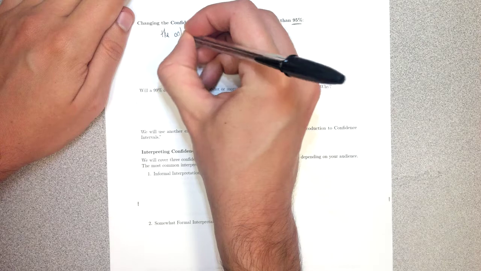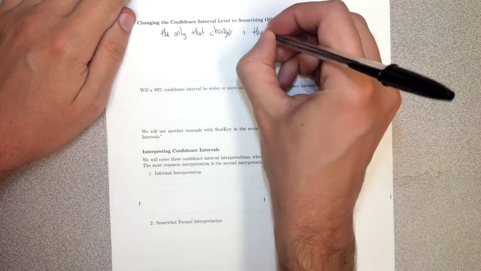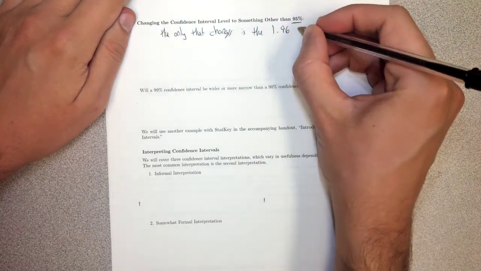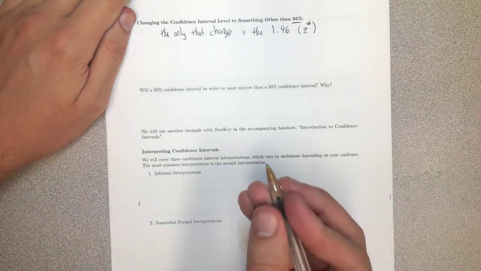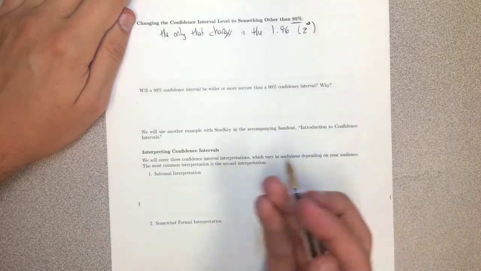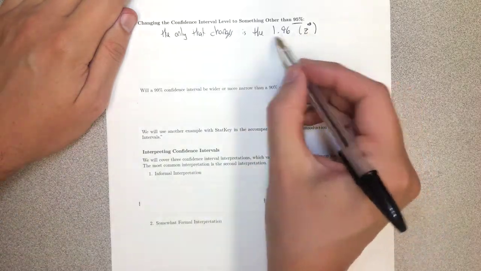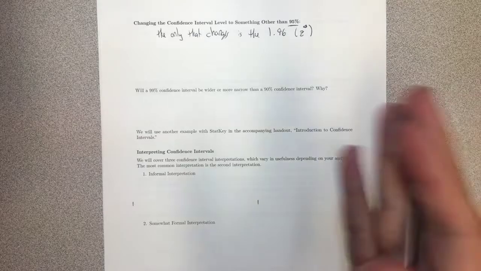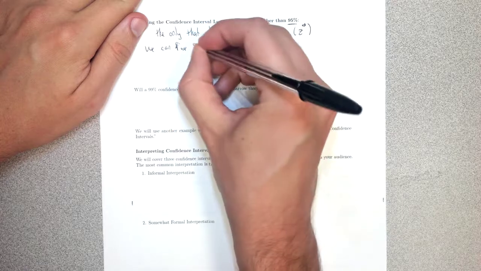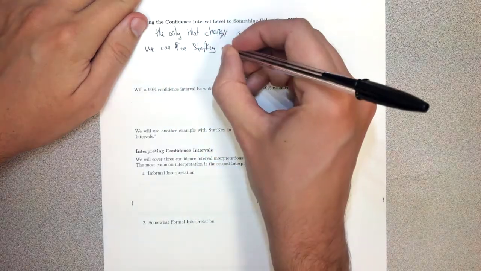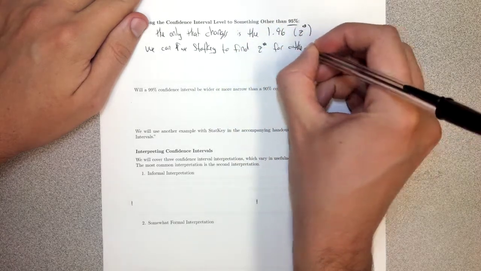And so on our formula, the only thing that changes is the 1.96, or the z star. The sample proportion isn't going to change just because we change our confidence level. The standard error formula isn't going to change either. So this is the only thing that will change, which controls how wide we're going to make our interval. And so we can use a StatKey, just like we did for the 95%, to find z star for other confidence levels.